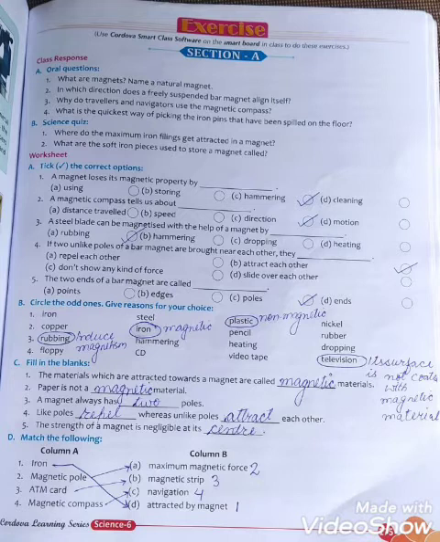It is used to make a temporary magnet out of magnetic substances. So rubbing is the different one here. It is the odd one because it induces magnetism while the others remove magnetism.